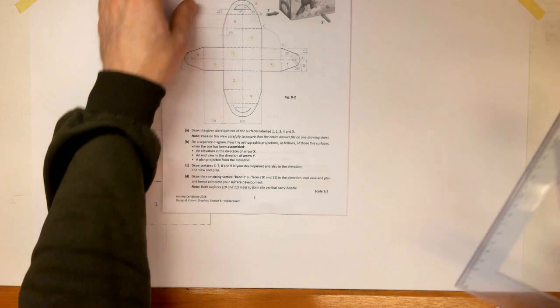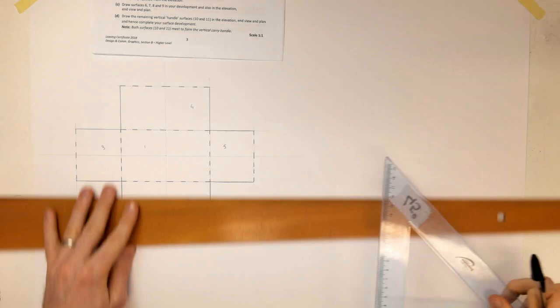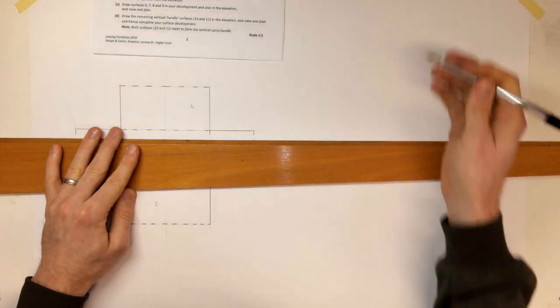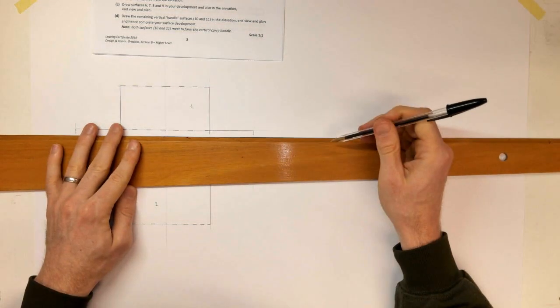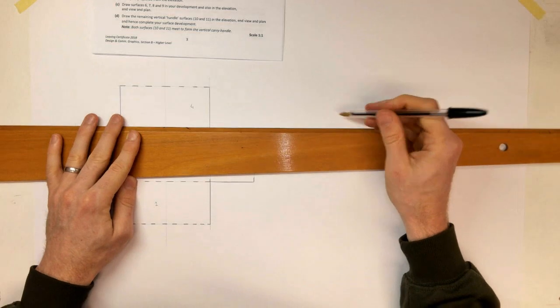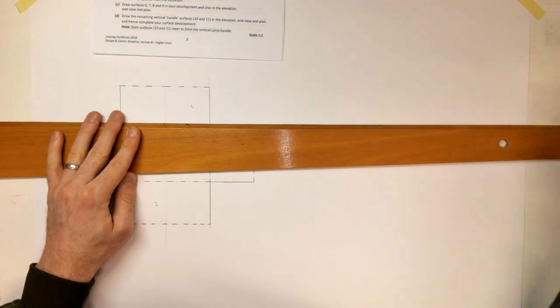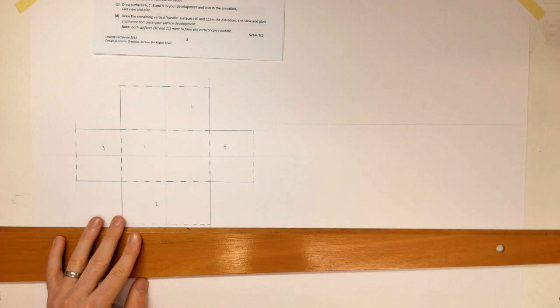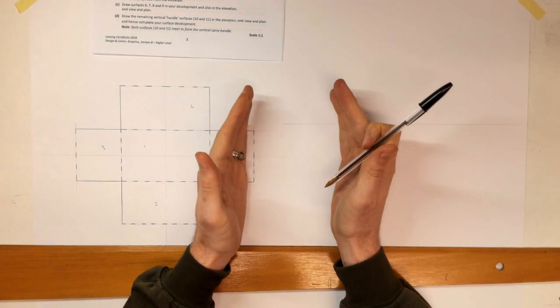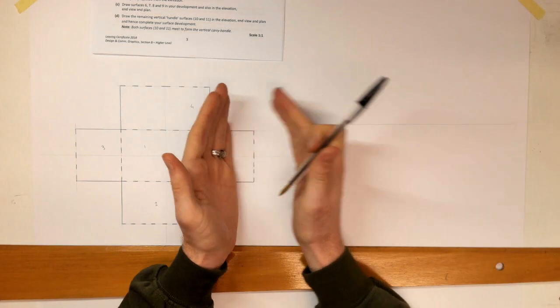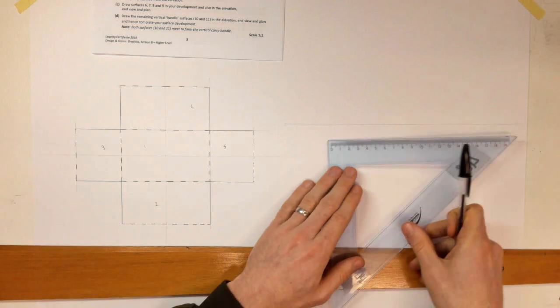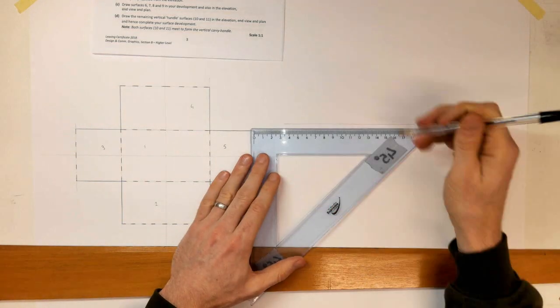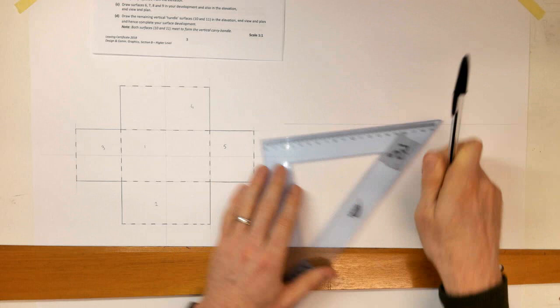So I need to come down any distance, it should fit on the page, no problem. I'll draw my XY line. Probably going to have to leave a bit of a gap there for the remainder of my development, so come over maybe 100, that should leave enough space.